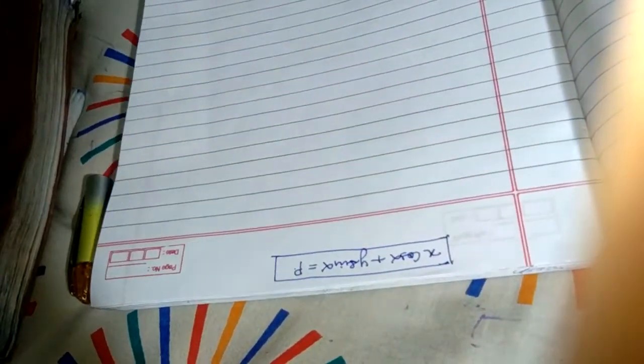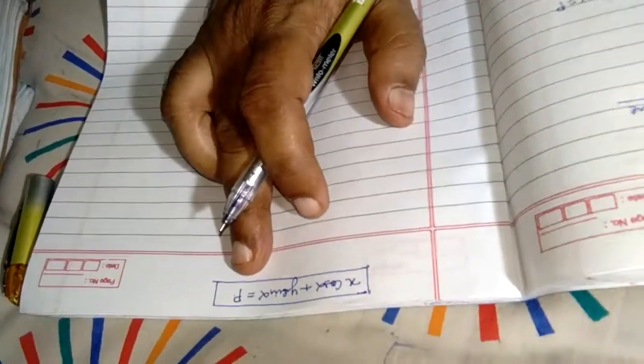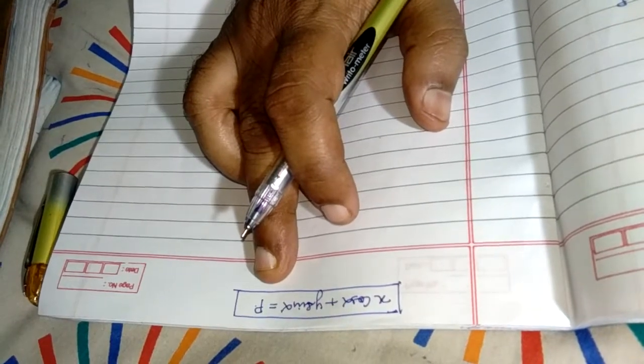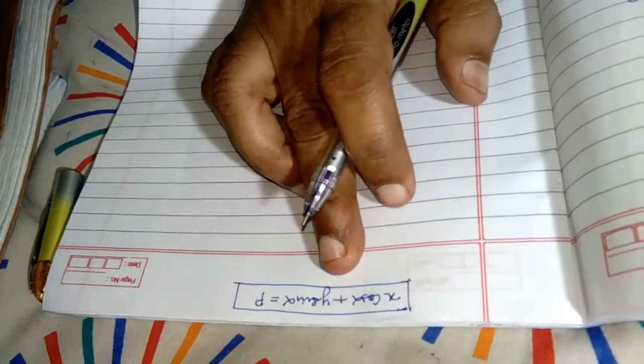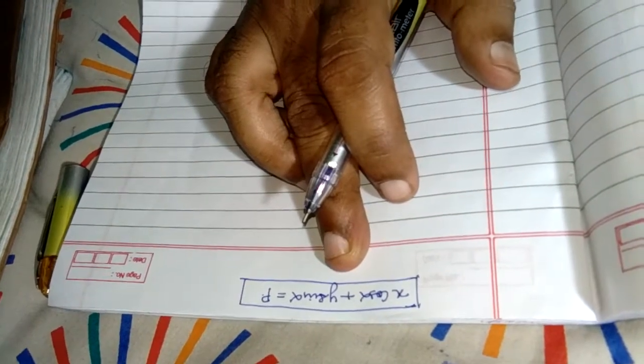This is the proof. So if the length of perpendicular is given, and the perpendicular makes a positive angle alpha with the x-axis, then with the help of this normal form we can find out the equation of a straight line.